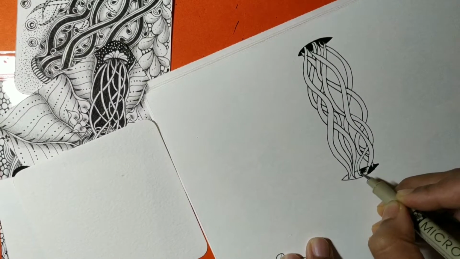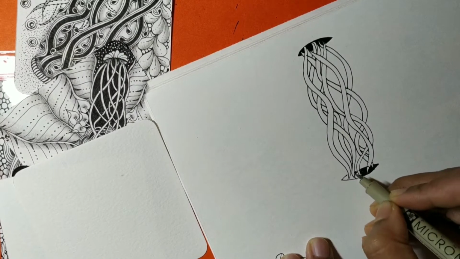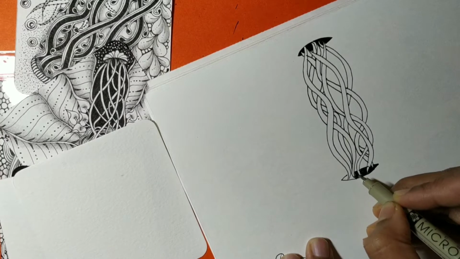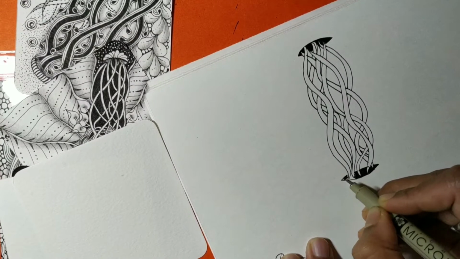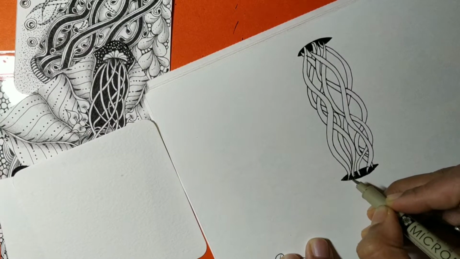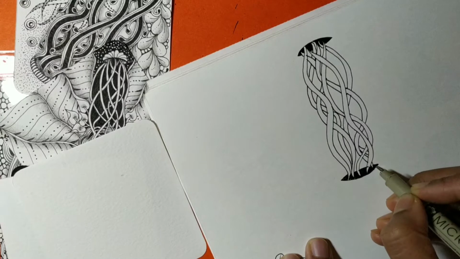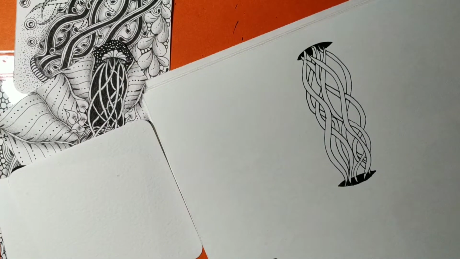If you fill it in, it gives a different impression, as if the lines are coming out from somewhere. So this is the basic of the pattern Quib. That's how the pattern looks.